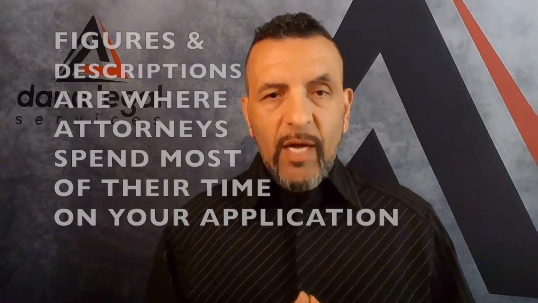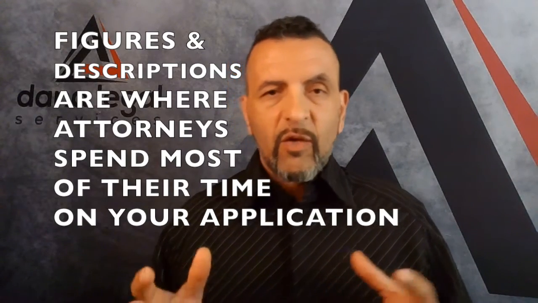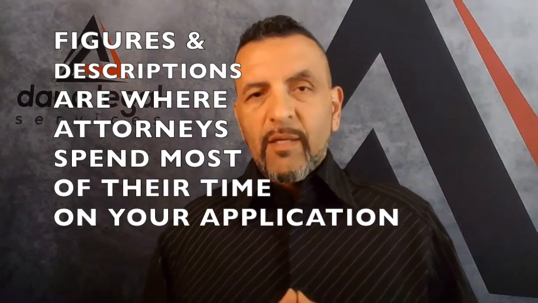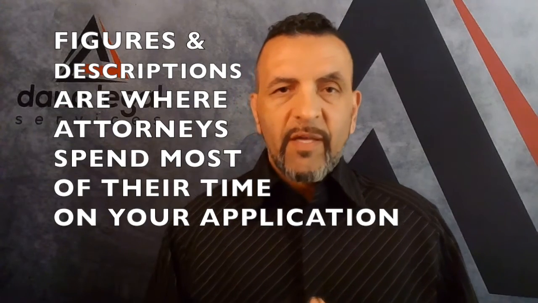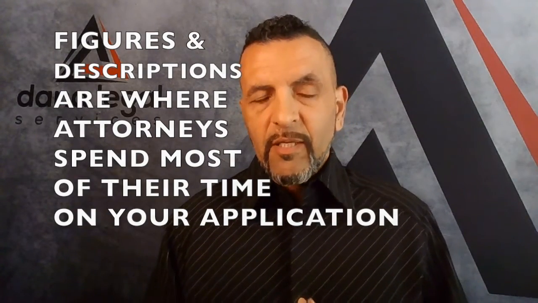So I would say this, when you look at a patent application, whether it's provisional or non-provisional, the part of the application that describes your invention and the figures that go with that is probably where the attorney will spend the majority of his or her time preparing your application. Now, if you're filing a provisional, people think that's a lower cost application. Well, it kind of depends. If you spend less time writing it up and put fewer figures, well, of course, it's going to cost you less because it's taking less time for the attorney to do it.